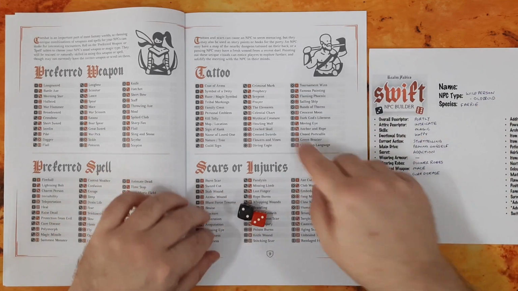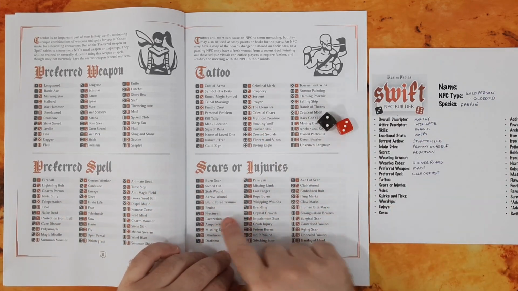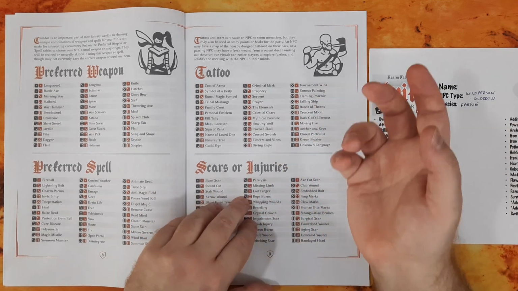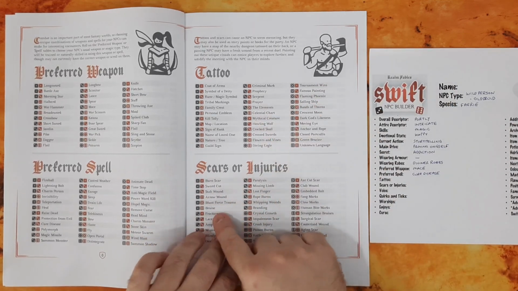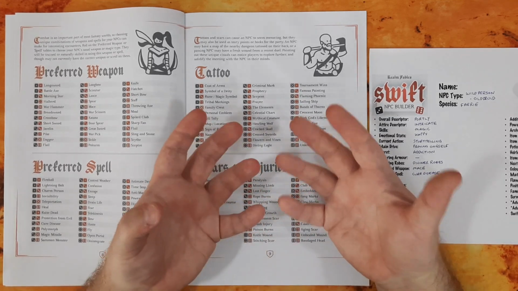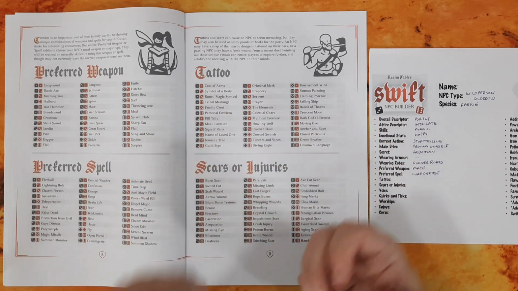Tattoos. Now again, things like tattoos, scars or injuries, it's all optional. You don't have to roll on all these tables, but I think tattoos and scars and injuries can add that layer of character depth to make them a lot more interesting.